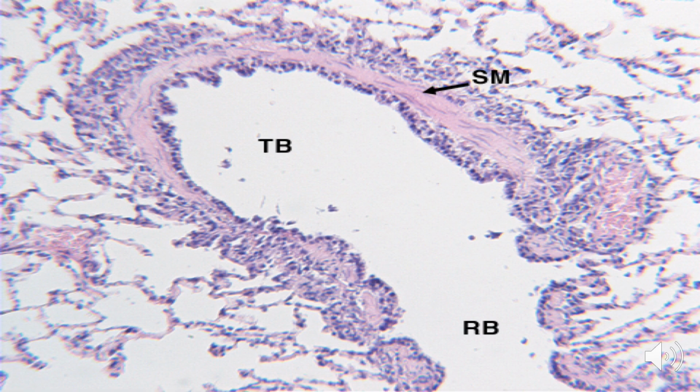Shown in the picture is a terminal bronchiole. You have the prominent smooth muscle layer, and you don't have cartilage supports on its wall. And then, as the terminal bronchiole produces branches, it will eventually give rise to the respiratory bronchiole.